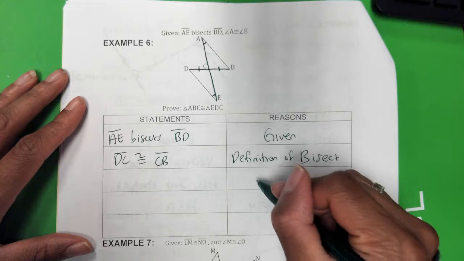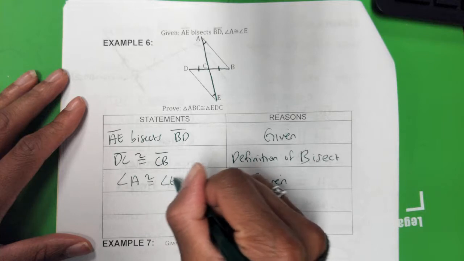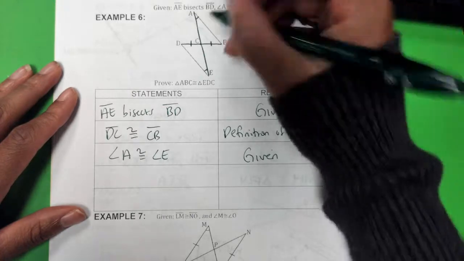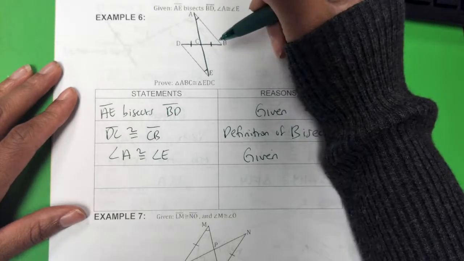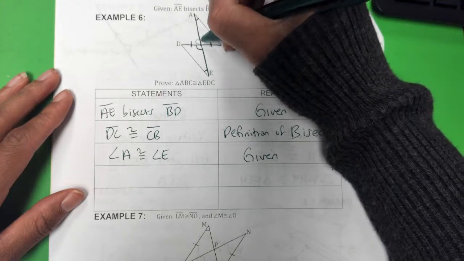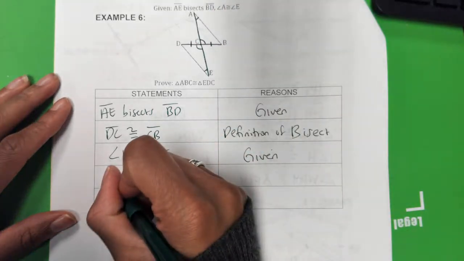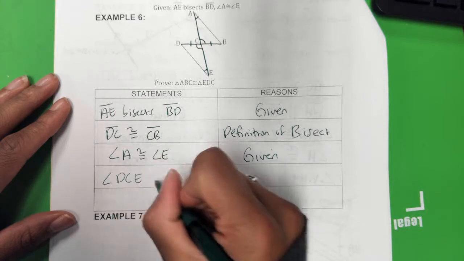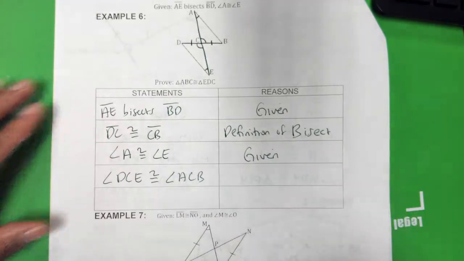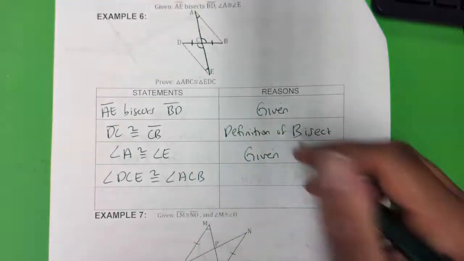Our next given statement is angle A is congruent to angle E. With that given statement, what can I really know about angle C? You guessed it, there's vertical angles. Remember, they start crossing, so that means these two are congruent to each other. So angle DCE is congruent to angle ACB, and the reason for that is because they are vertical angles.